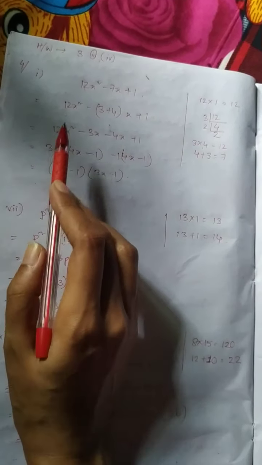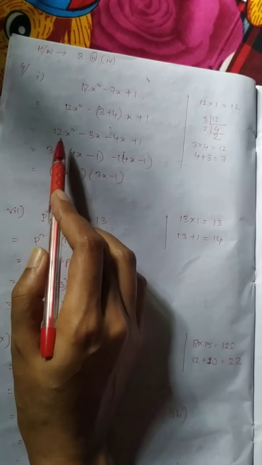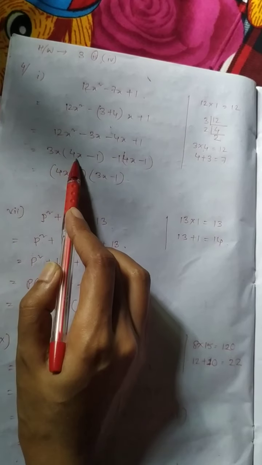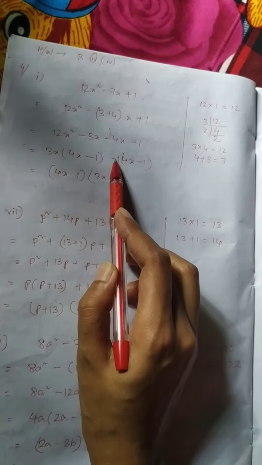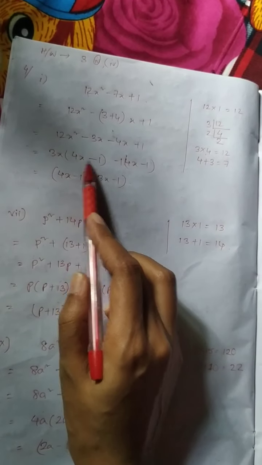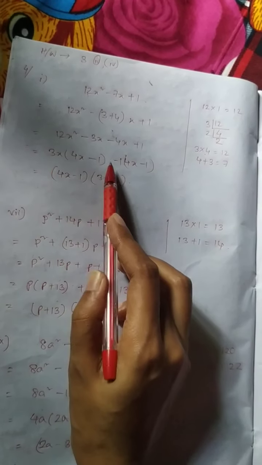So if I take common from the first two terms, I will get 3x. So 3x, if I take common here, then there will be 4x plus 1. If I take 1 common here, then there will be 4x plus 1. So now take 4x plus 1 common, you will get 3x plus 1. So this is the factorization.